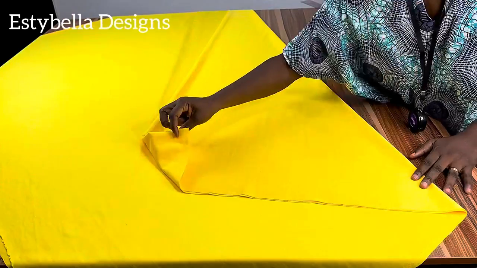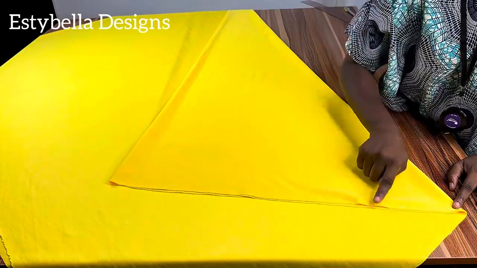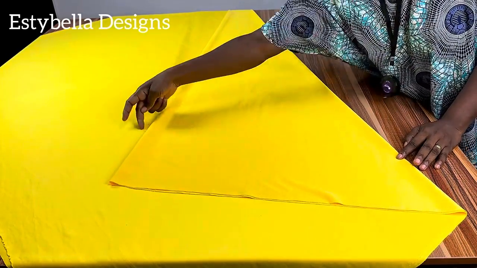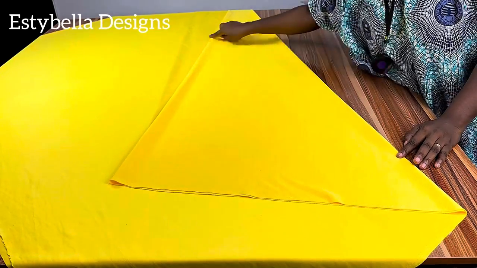Okay guys, so I've brought my fabric. I folded it once, so I'm folding it the second time. So this is it. This top part is the waist that I showed you. Then this side is the side. Then this part is the center front and center back. You see it?